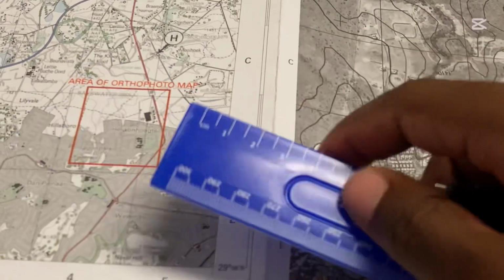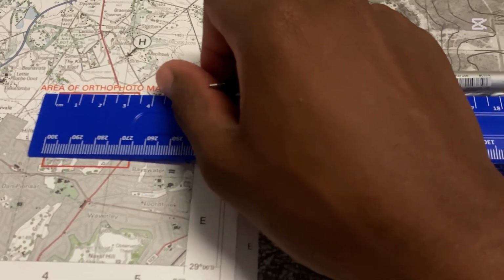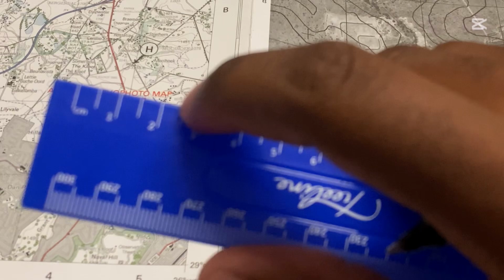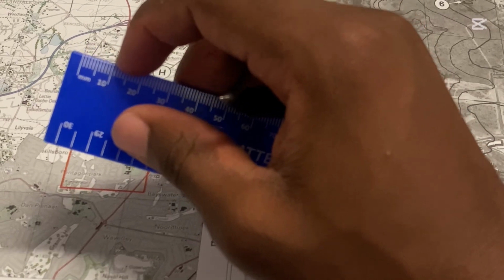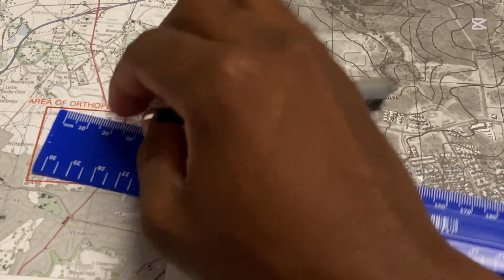Okay, now to find the area, we need to measure. We need to find our map distance. We need to measure in centimeters. So my side with centimeters does not have those smaller lines, so I'll have to use my millimeters. But I know that my 10 will represent my 1 centimeter, my 20 will represent my 2 centimeters, etc.